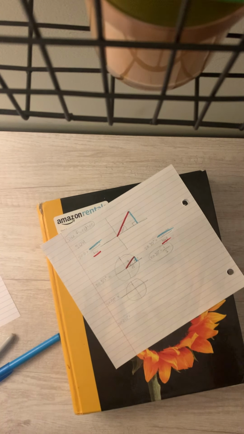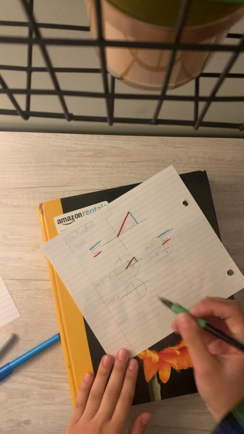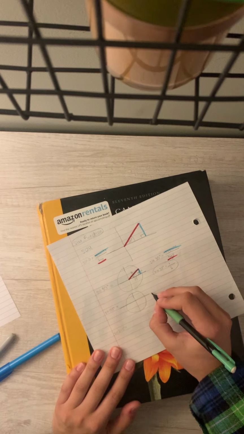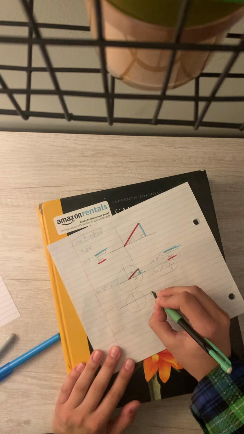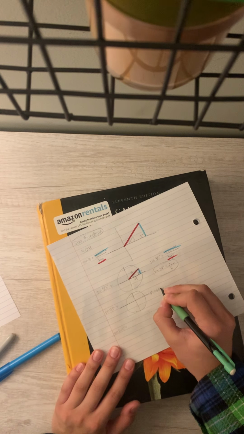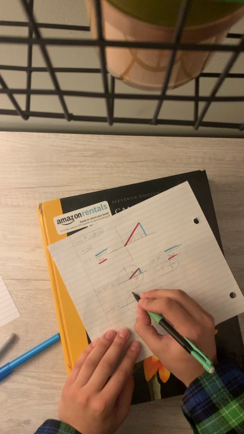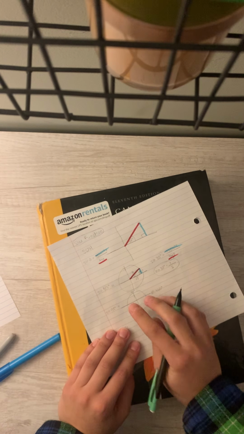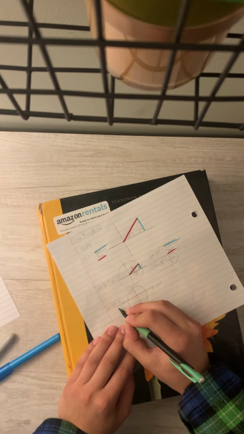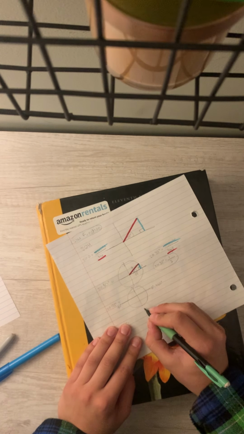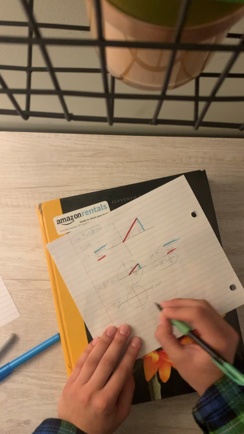So what you're going to do is break it down as far as where it would land on the unit circle. So you know that this line here could be 0 degrees or 360 degrees. This up here is 90 degrees. This one here is 180, and down here you have 270.